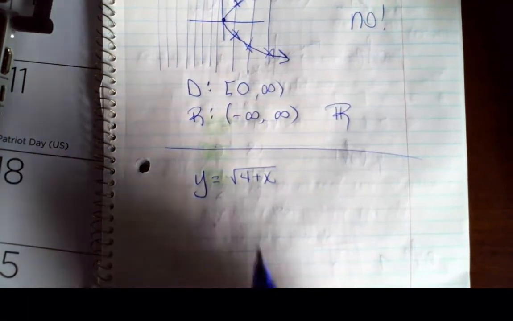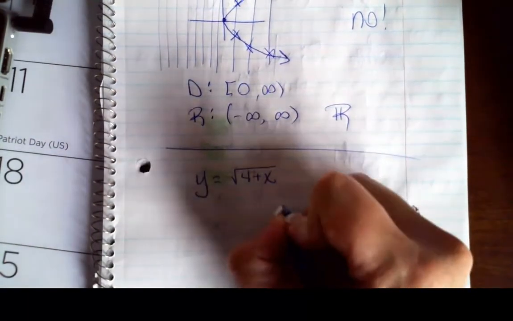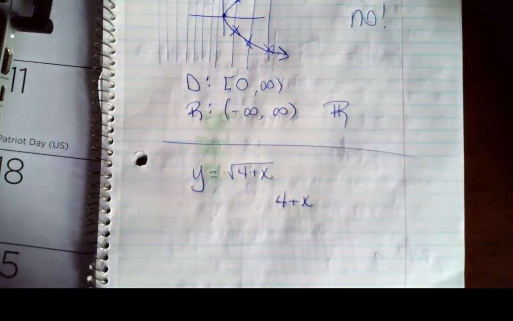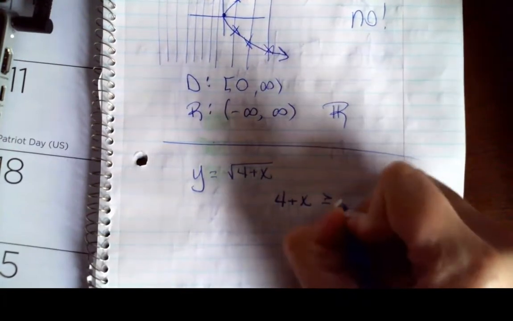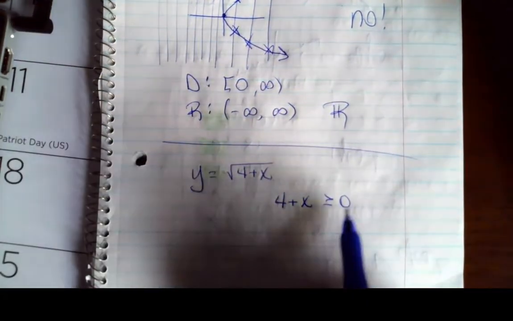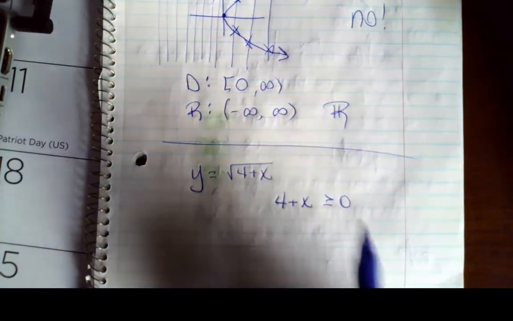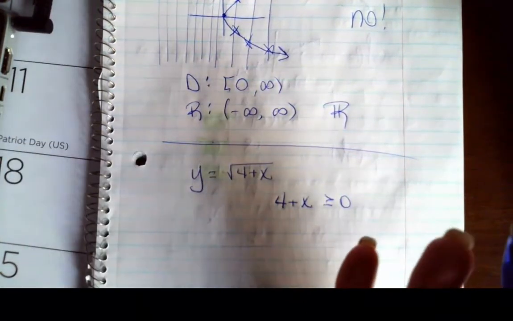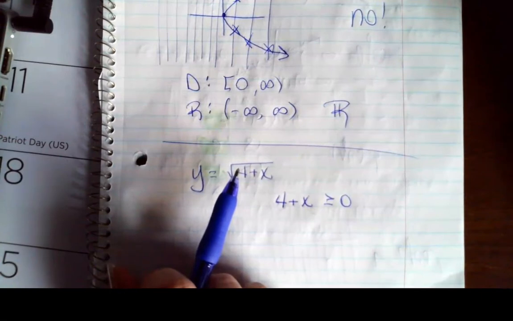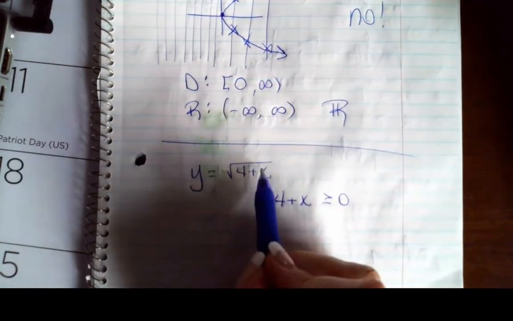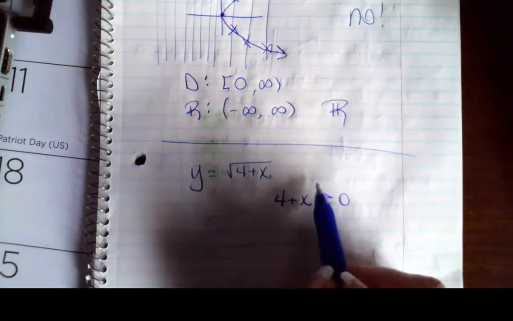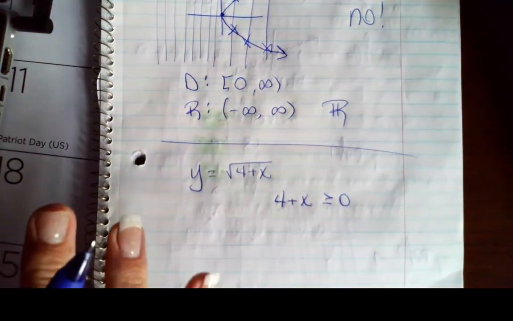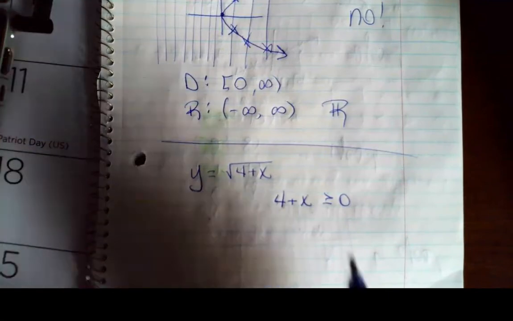So here's your method. I have a square root. I'm going to take the argument, which is the stuff under the radical, and I'm going to say you need to be positive or equal to 0. All the numbers bigger than 0 are positive, but you can also be 0. Why? Because the square root of 0 is valid. The square root of 0 is 0. And now I'm just going to solve. So what's my strategy? Take the argument and say greater than or equal to 0 every time, because you want it to be positive, but it can also be 0.